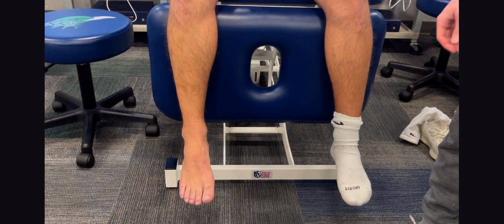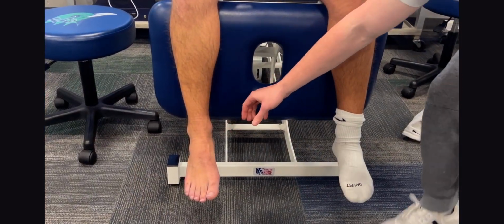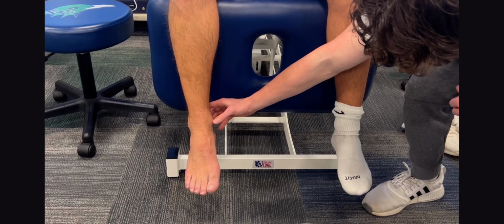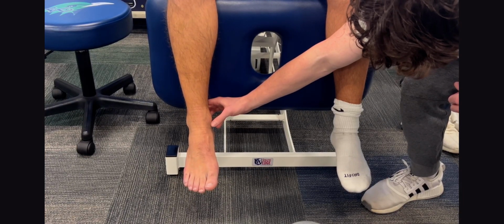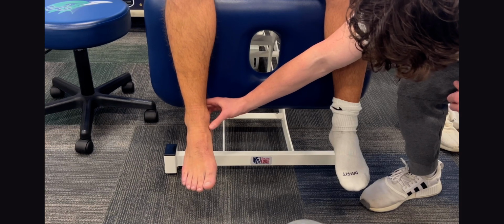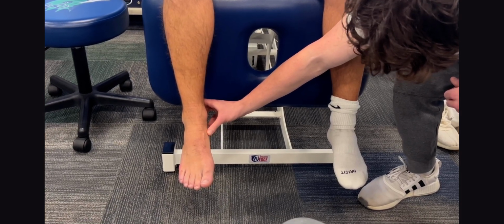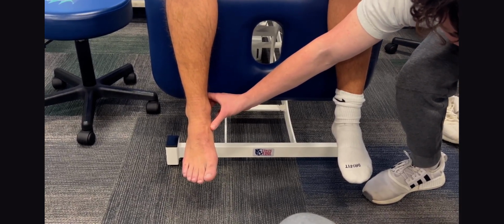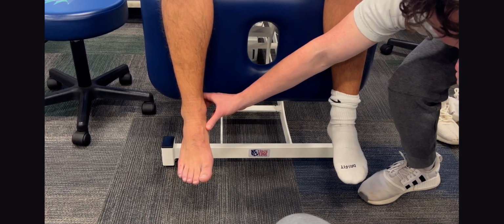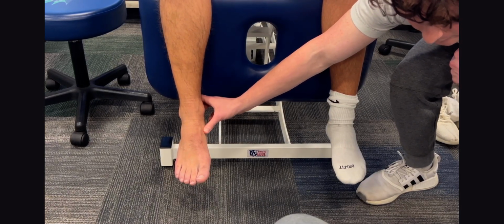All right, so next we're going to palpate the navicular tubercle. We're going to come 2.5 centimeters anterior and inferior from the medial malleolus, and it will be on this little bony area right here. This is an insertion of the plantar and medial navicular ligaments and the posterior tibial tendon.